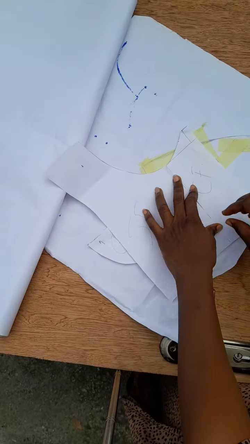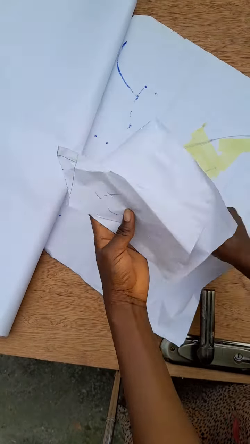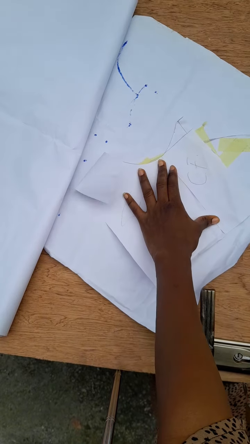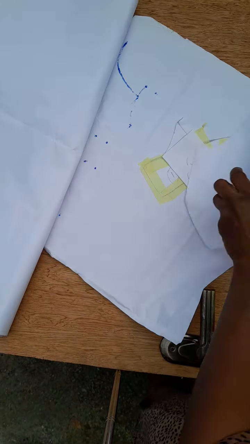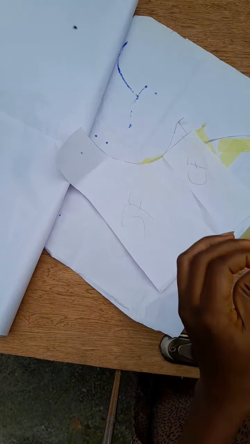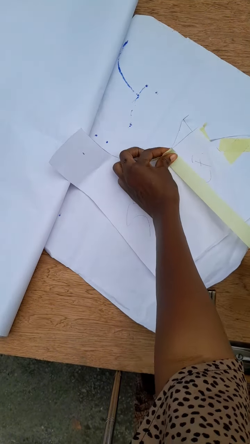So we have this, and we have this, and we have this baby right here. So this baby right here, I can sellotape it like this. So I'm sellotaping it together to just make it a whole one.